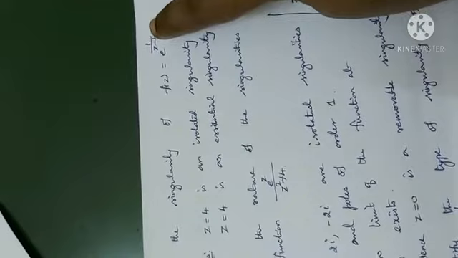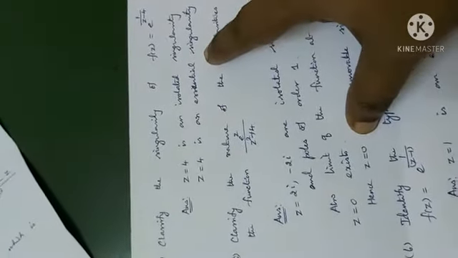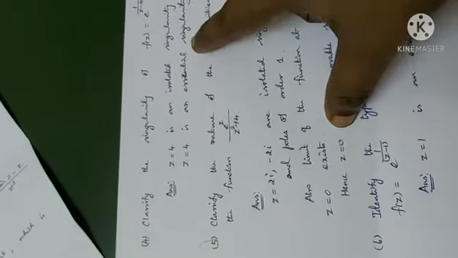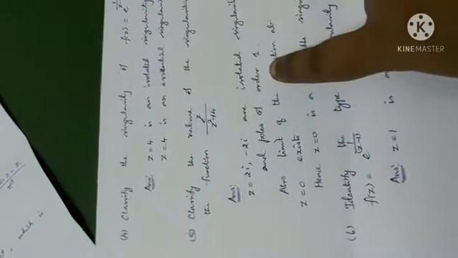So let us take the expansion method. Use the e power z expansion. You know the e power z formula, right? Use the expansion, and you will see z equal to 4 is an essential singularity. You can see there are an infinite number of negative powers of z minus a, so it is an essential singularity.